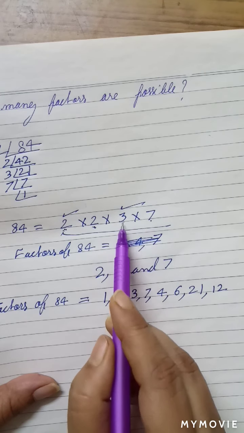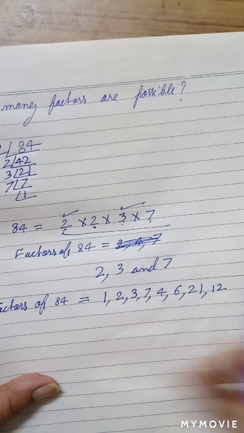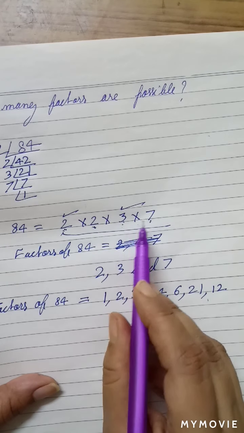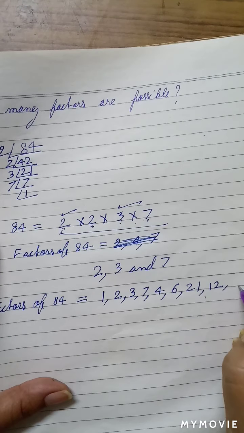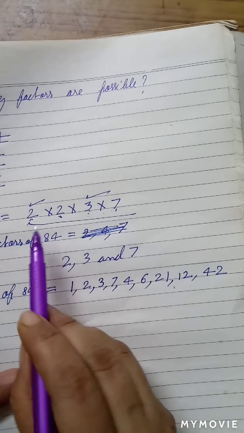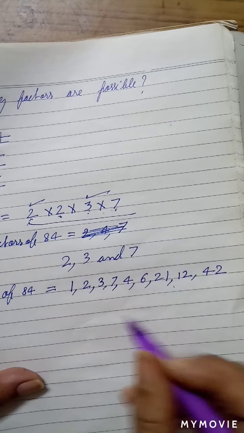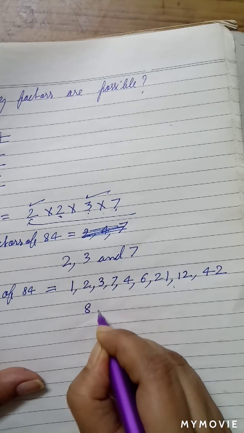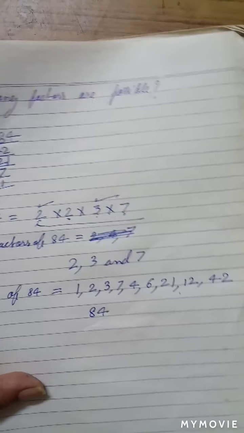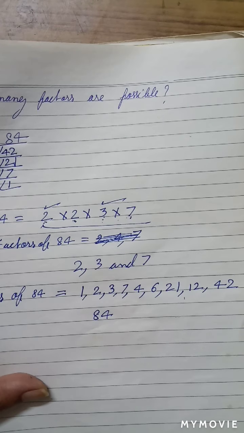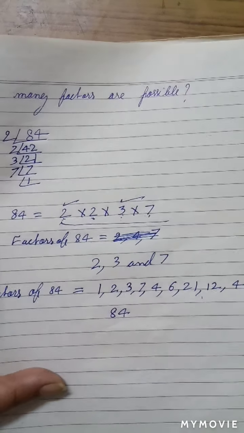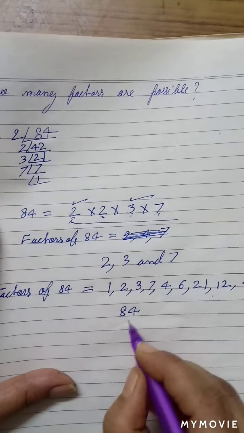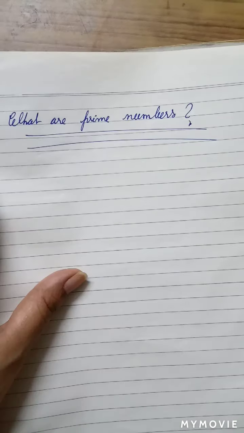And we have 3 into 7, we have got 21, and we can multiply 21 with 2. So 42 is a factor. And finally, when we multiply all the numbers, 84 will become the factor. So the least factor of any number is 1, and the highest factor of any number is the number itself.